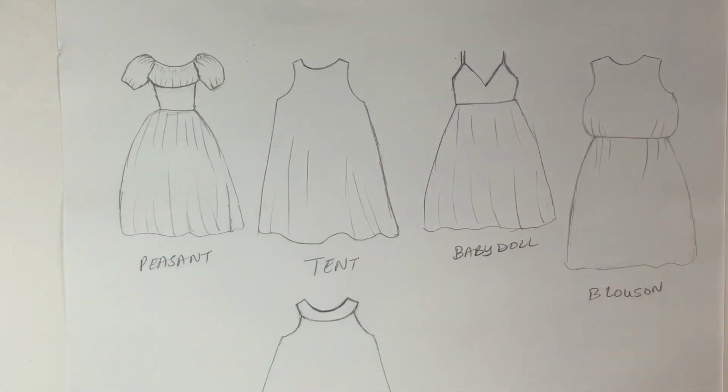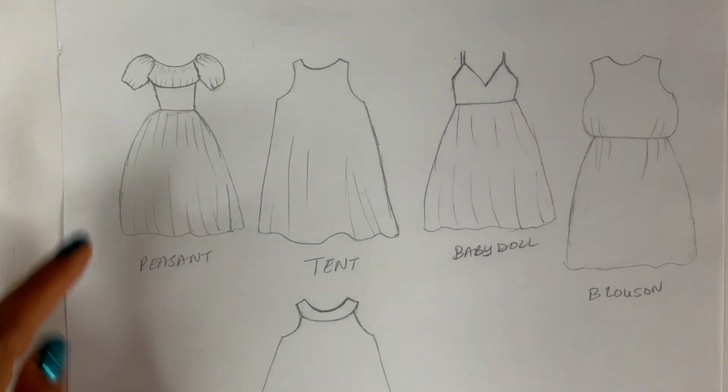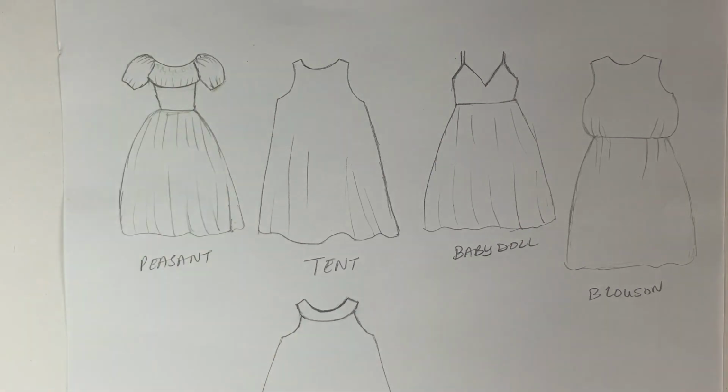The sleeve could be long also. I will also do another video on sleeves, because you could have the leg of mutton sleeve on dresses like those that would look so elegant. All right, but I will do a video to come on the various types of sleeves.